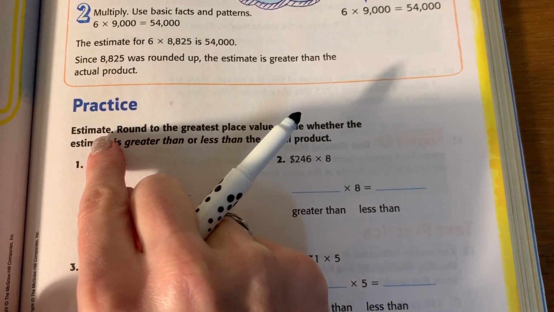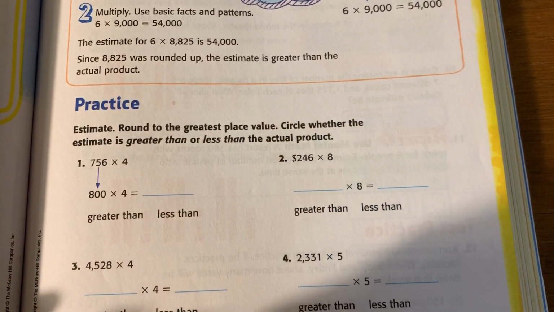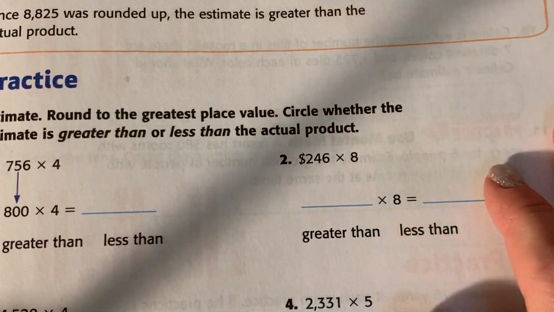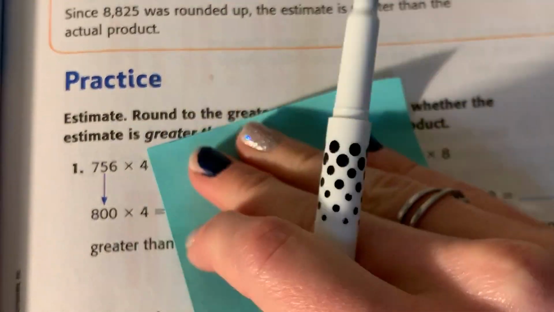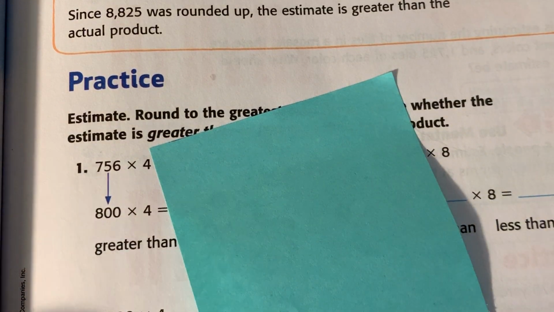So this right here says to estimate. Round to the greatest place value. Circle whether the estimate is greater than or less than the actual product. So the first thing to remember is our rounding rules. So let's go ahead and put them on a note really quick just to remind ourselves.